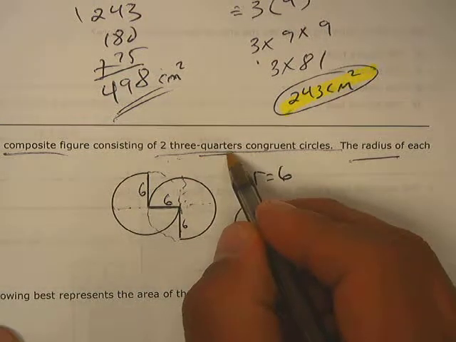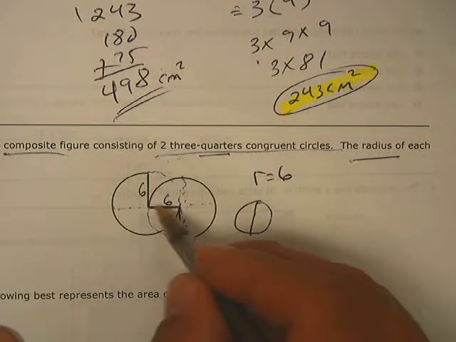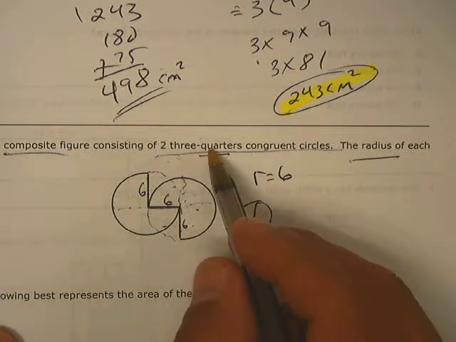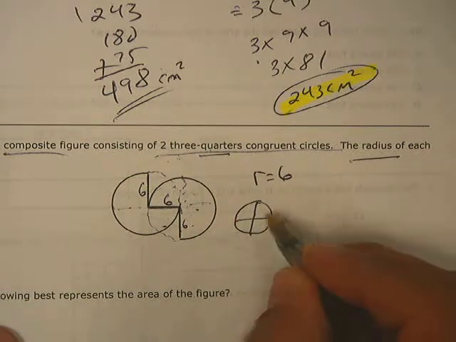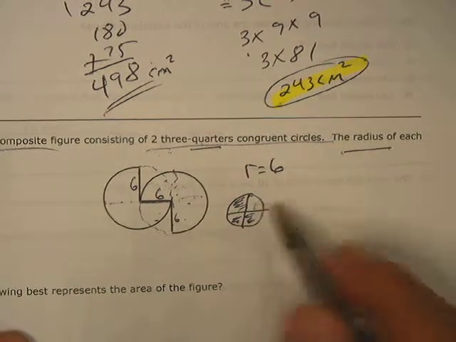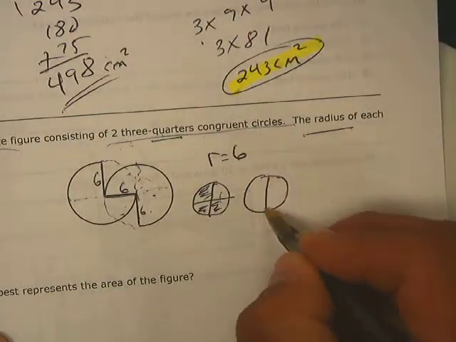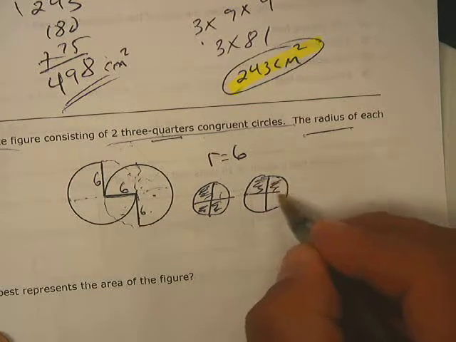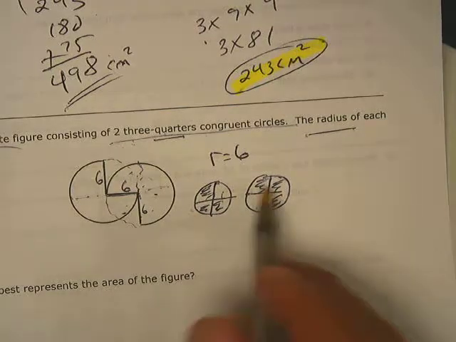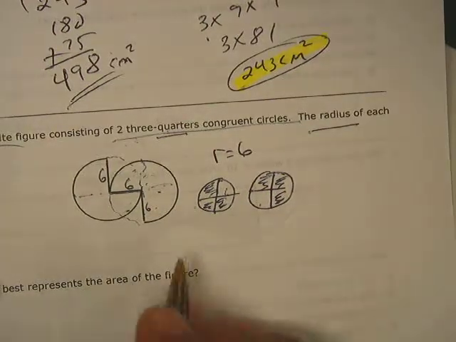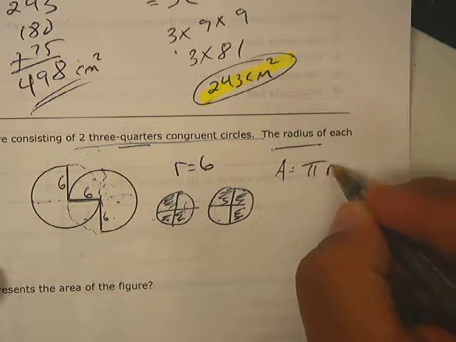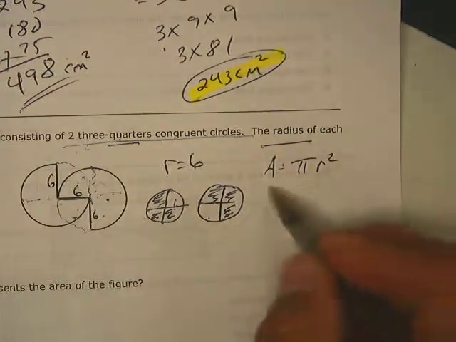If I section off these pieces like this, because this is a quarter, we divide the circle by 4 because I have 4 pieces. 4 quarters make a whole. Well, if you have 3/4, now that means I have this. I am missing this piece, and then I have this other one here. I am missing this piece here. So you have 2 3/4 circles is what you have.